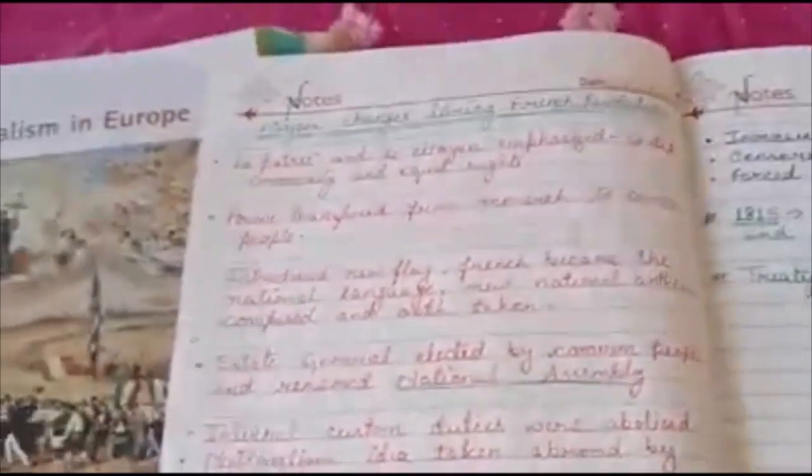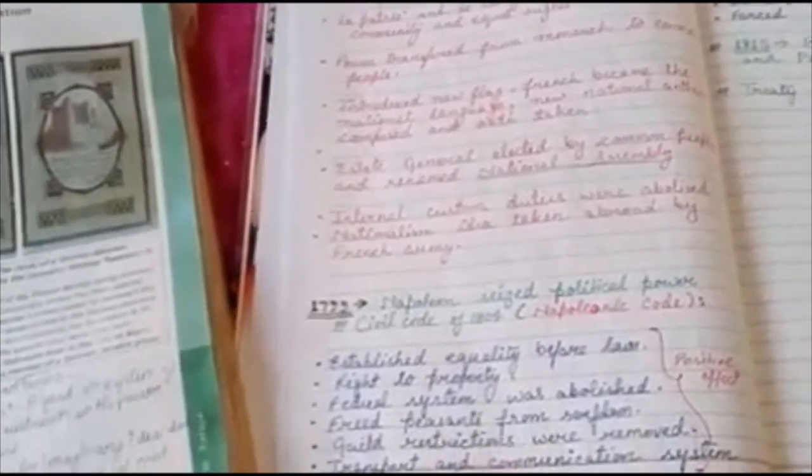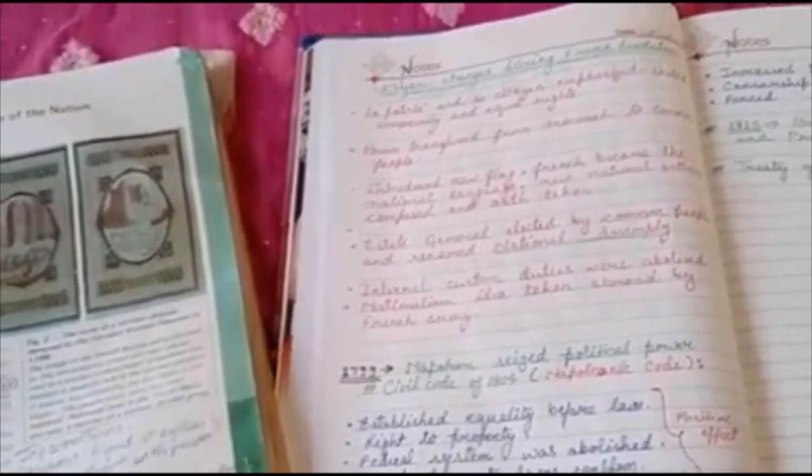Here people wanted rights. They wanted equal rights. They abolished the monarchy system. They made their own flags. They made the National Assembly. Custom duties were changed.